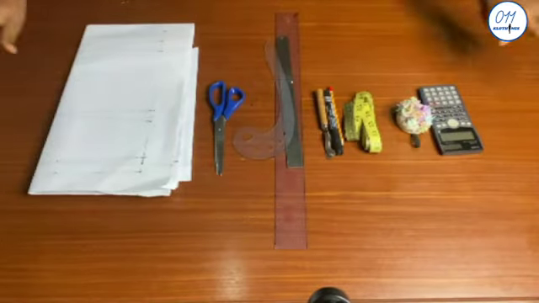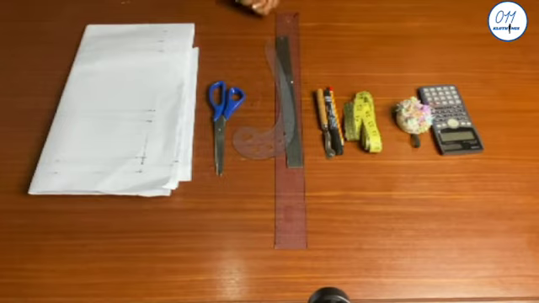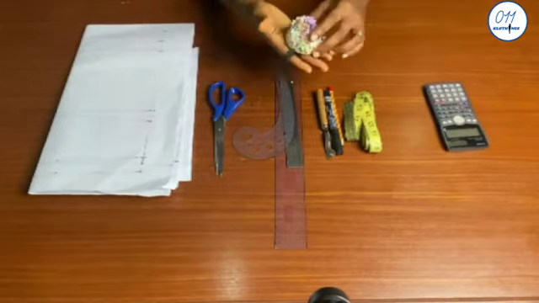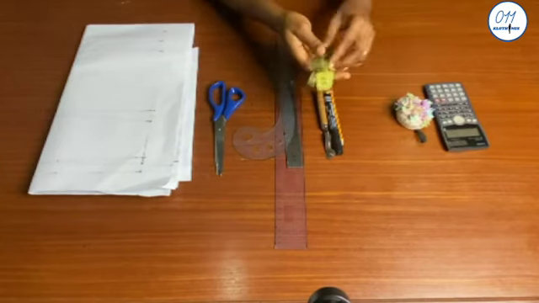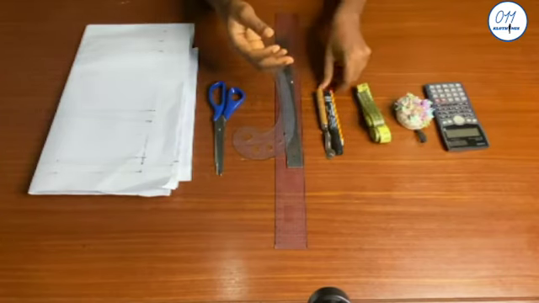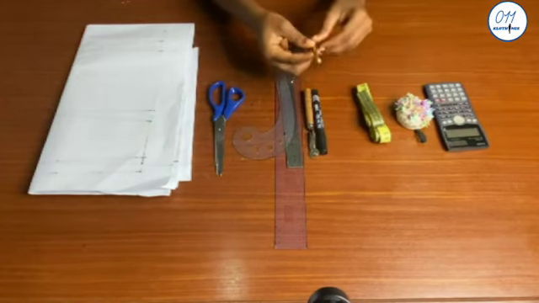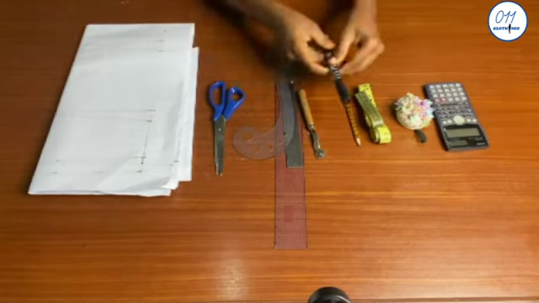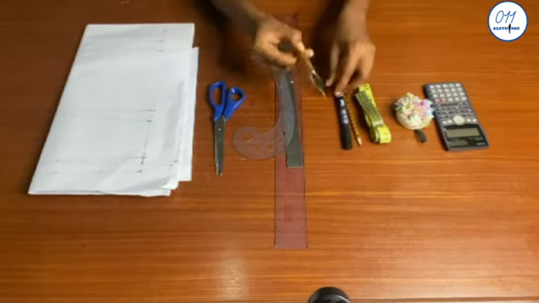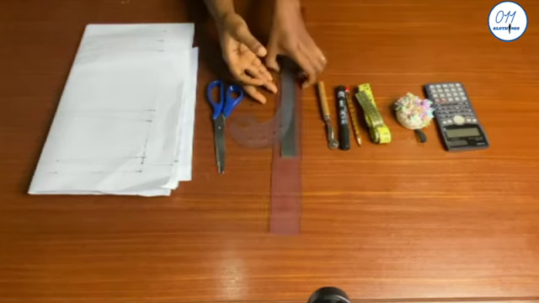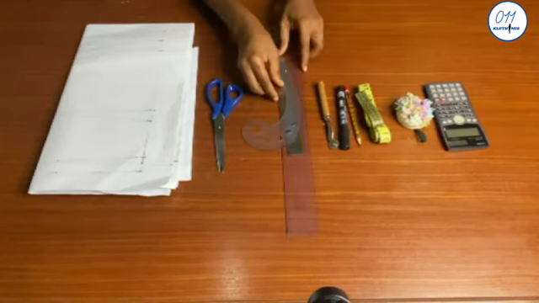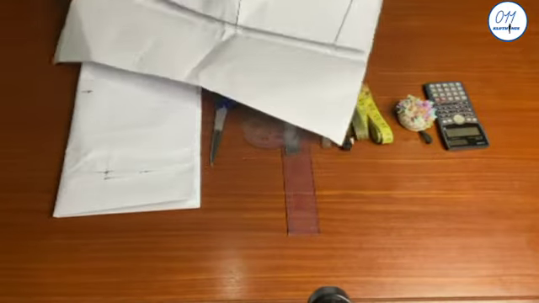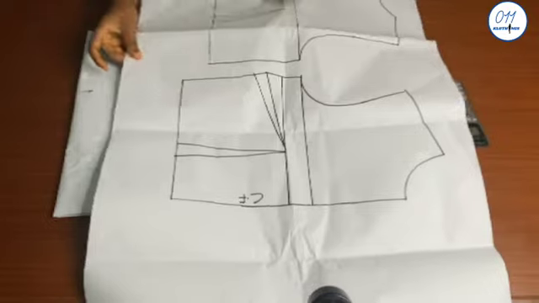I'll be working with the following items: calculator, pins, tape measure. Ideally, a pencil should be used for pattern drafting, but for tutorial purposes, I will be making use of this black marker pen, tracing wheel, rulers and curves, paper scissors, basic bodice pattern.